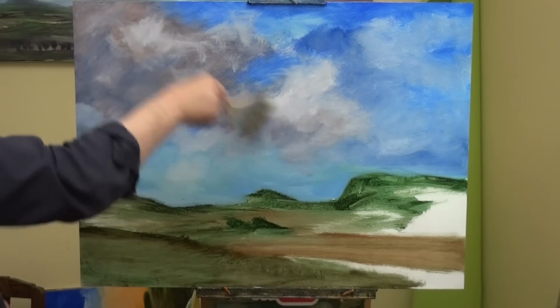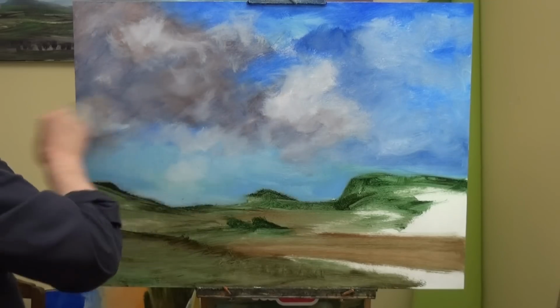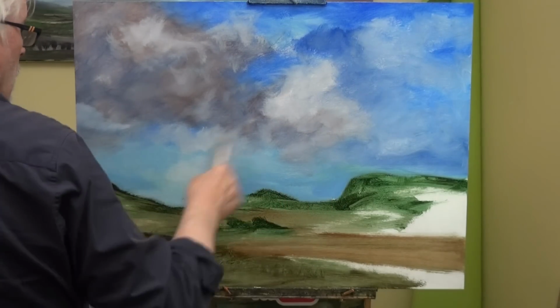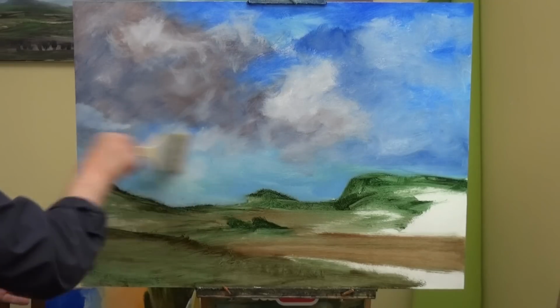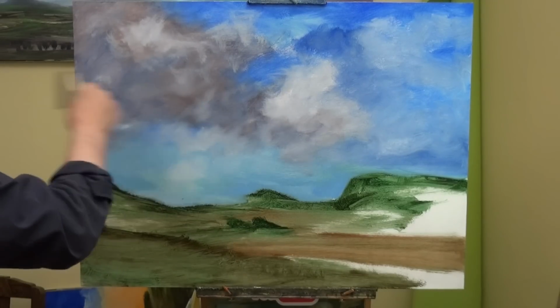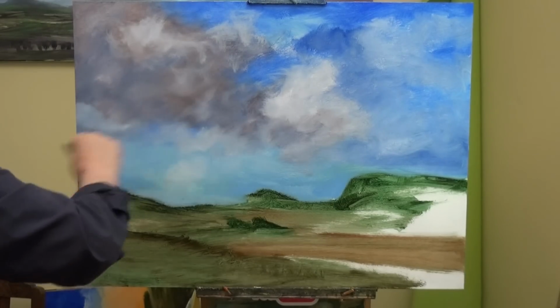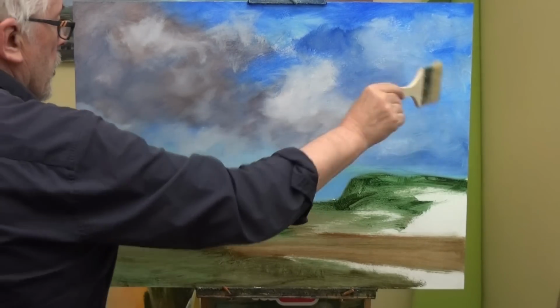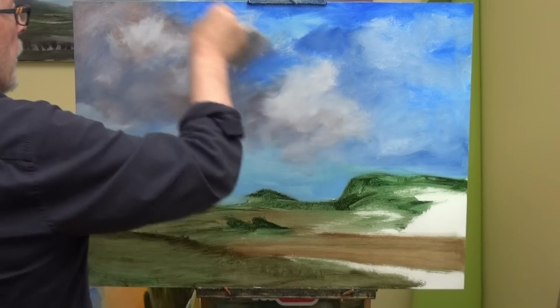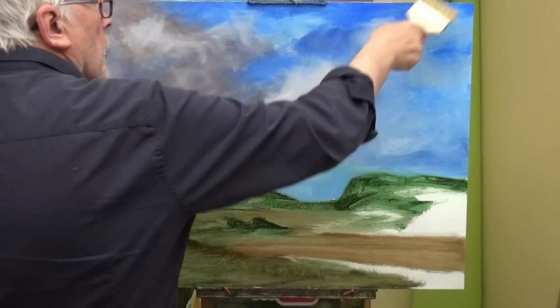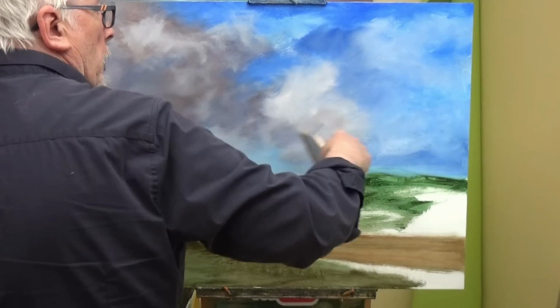All different directions. Hold the brush on the end so that it's nice and relaxed, and then just swipe it around, and suddenly you'll get an interesting, slightly blurry sky. And this is just the first stage. I'll be doing this a few times. So there we are, all those brush marks, which actually are quite interesting.